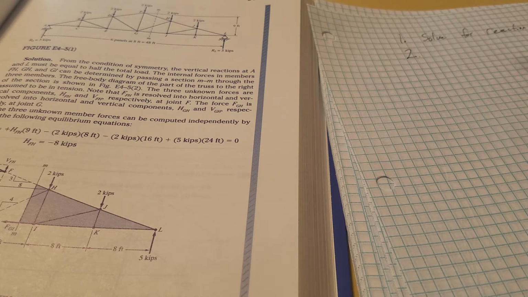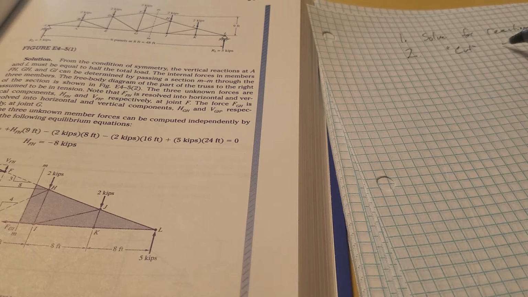Then you can take a cut of your truss bodies, and then you'll solve for those members only in order to keep that body from either translating in space or rotating in space.